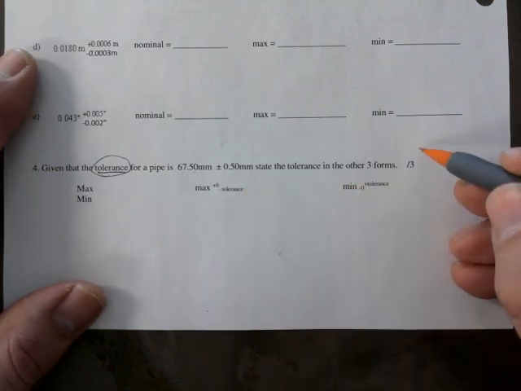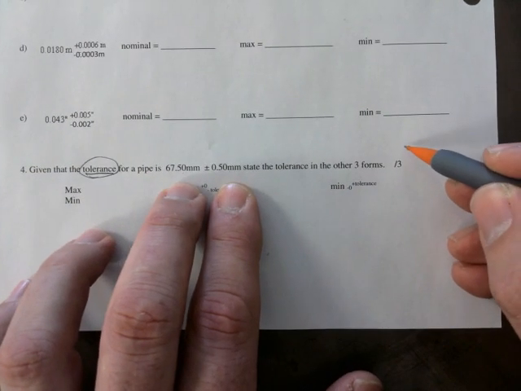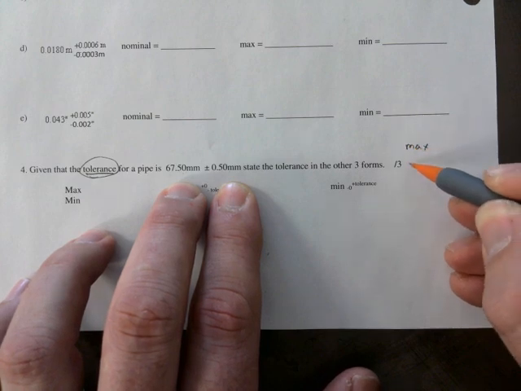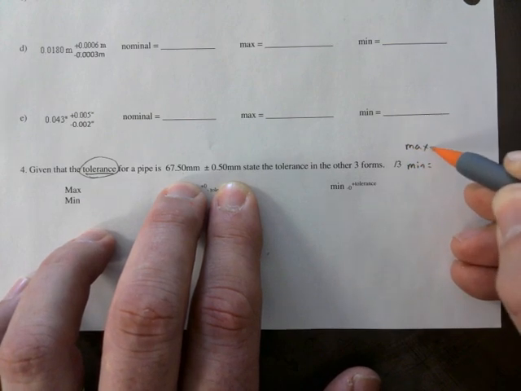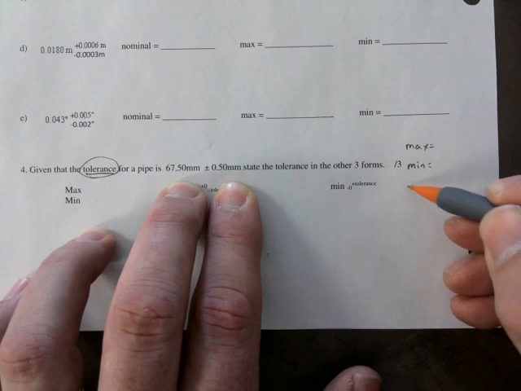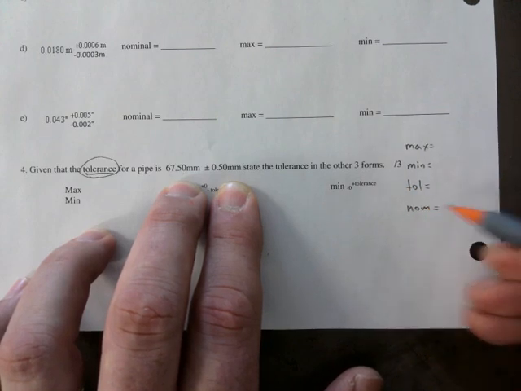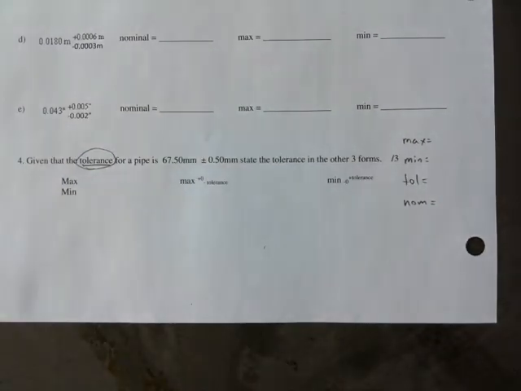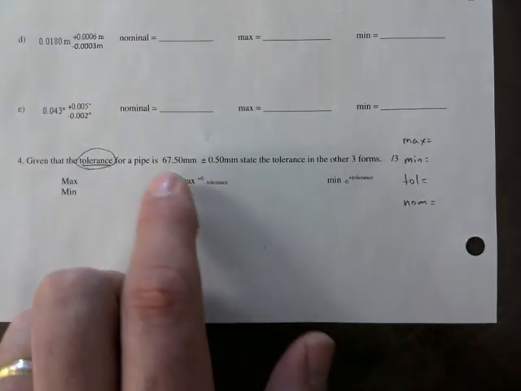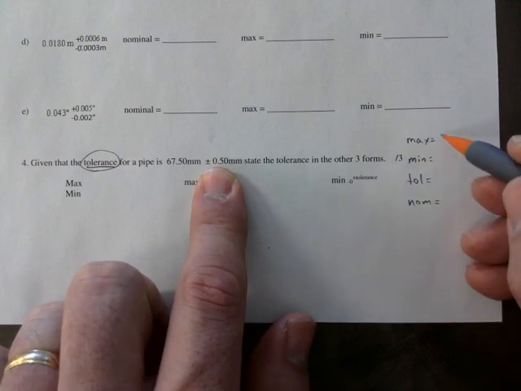So what I would suggest, when you have a tolerance, is you do what I got you to do yesterday: min, max, tolerance, and nominal. You do that on the side, regardless of whether or not I ask for it. And then you go this plus that gives you 68.